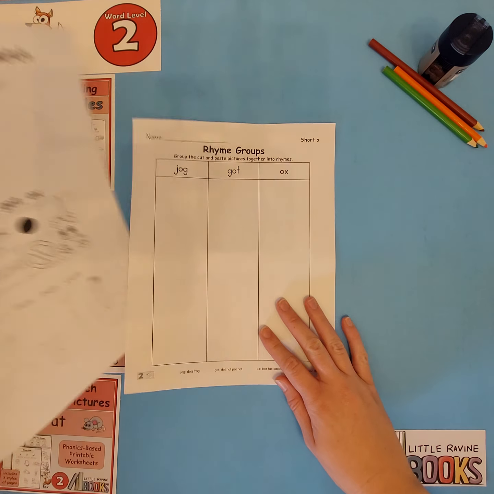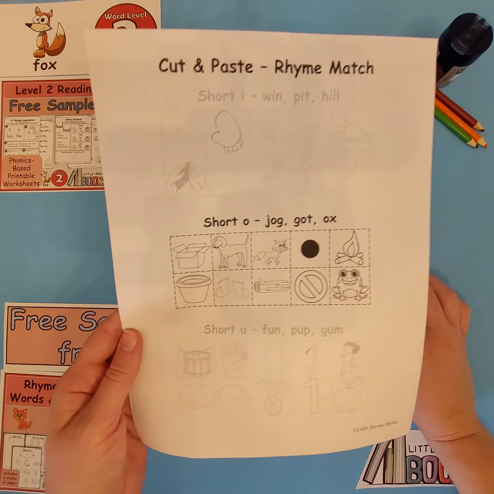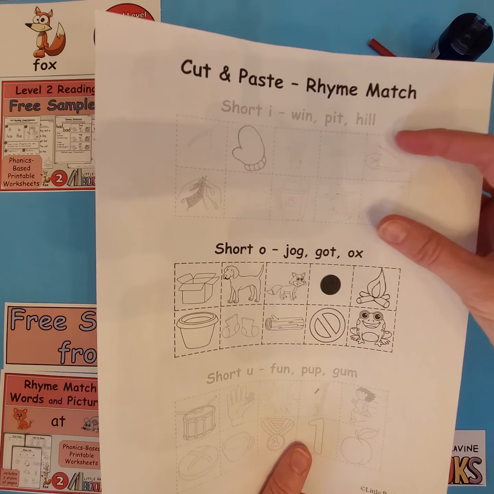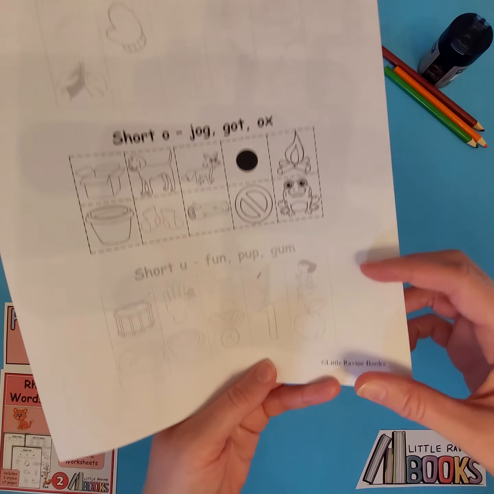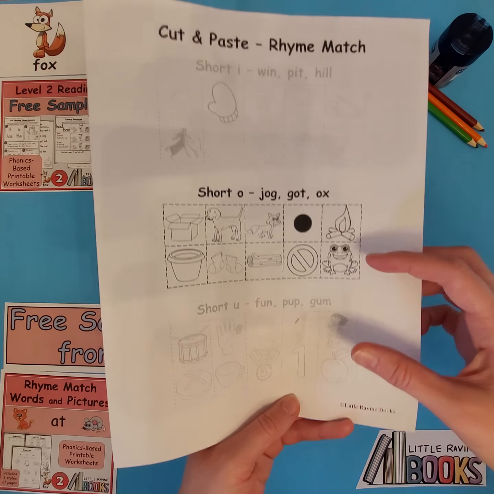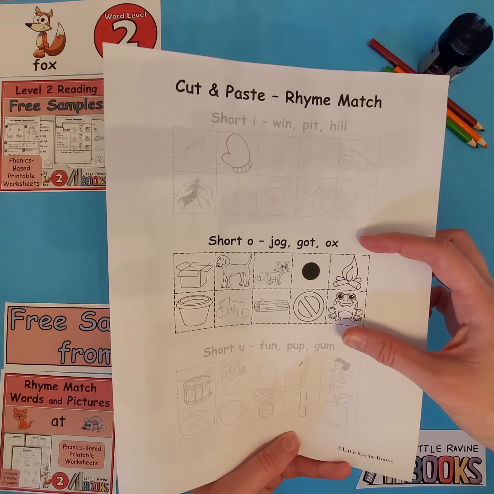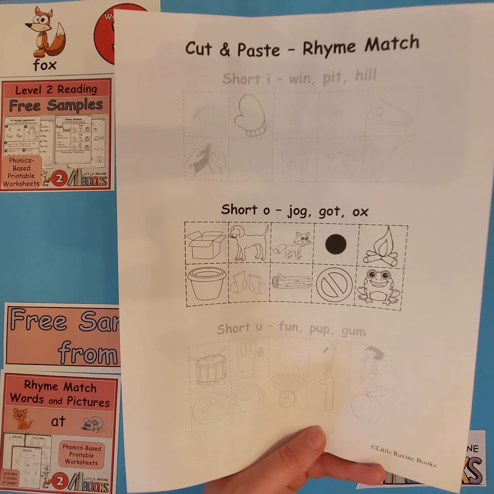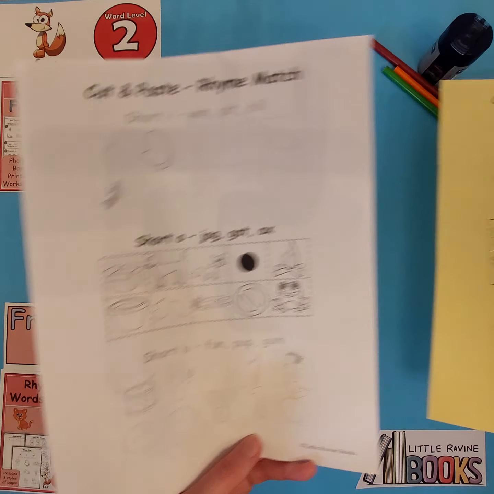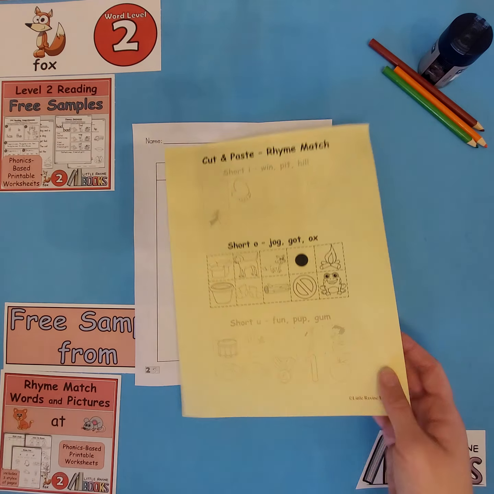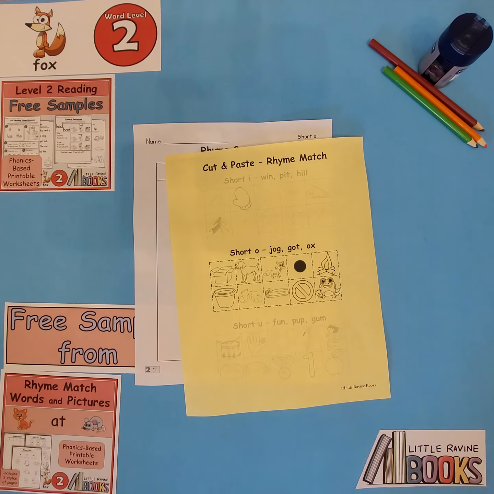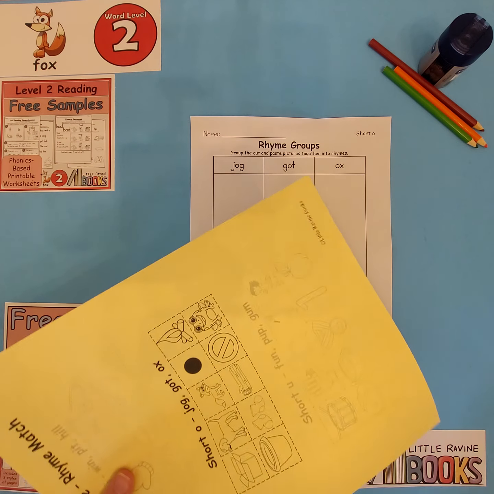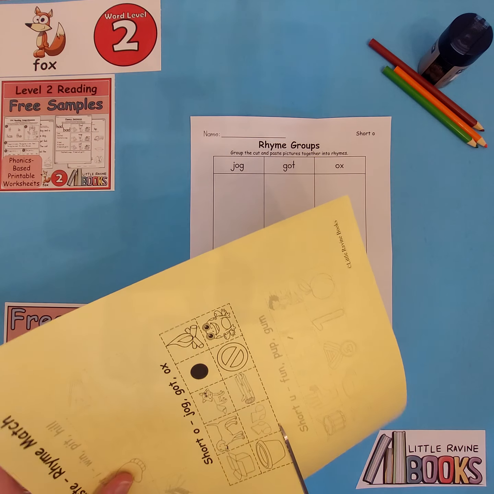For this page here, in the full product, you would have these, but for the free sample, you only have this one. So this is the black one. These ones are grayed out because you don't actually have those in the sample. You can print out this page on a colored piece of paper so that it stands out more on your cut and paste page here. I'm just going to take a minute and cut these out.